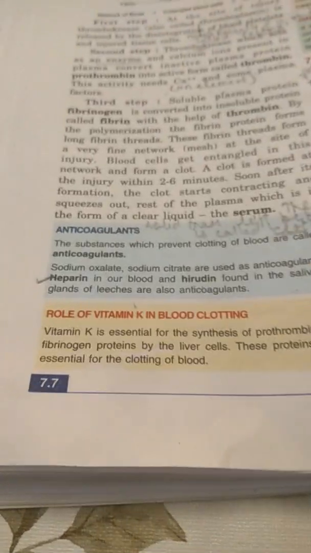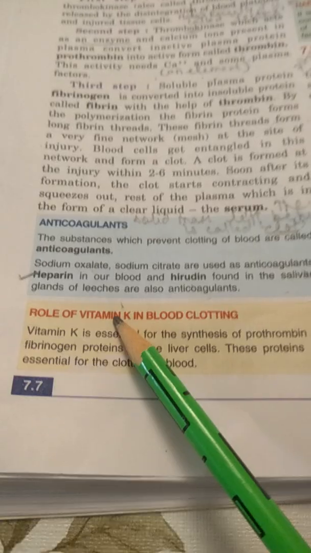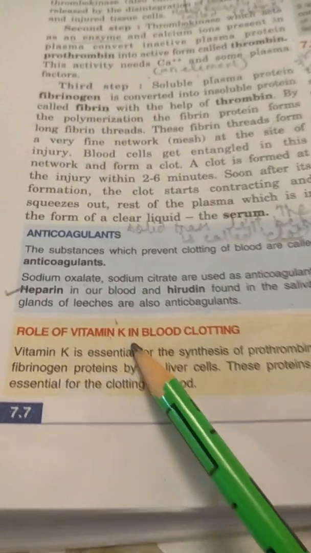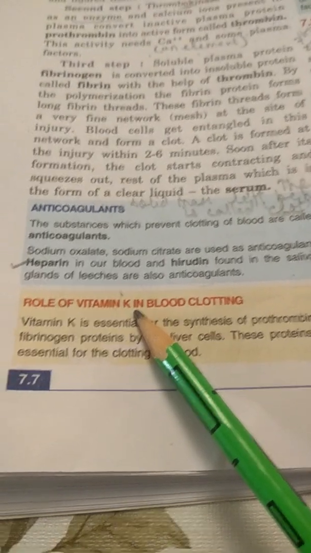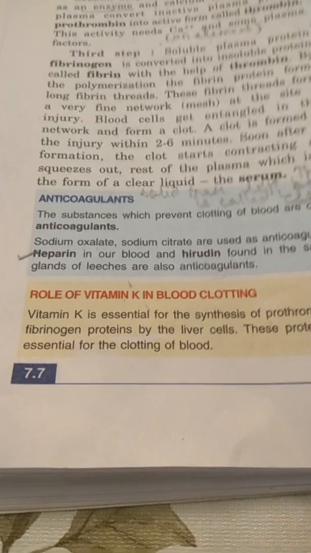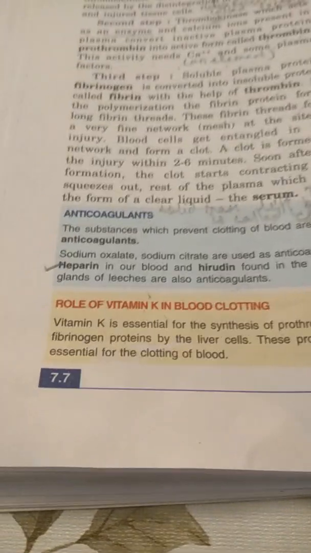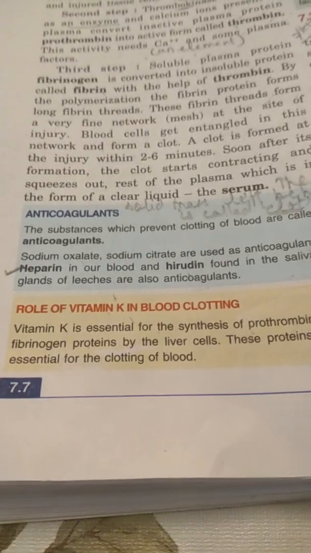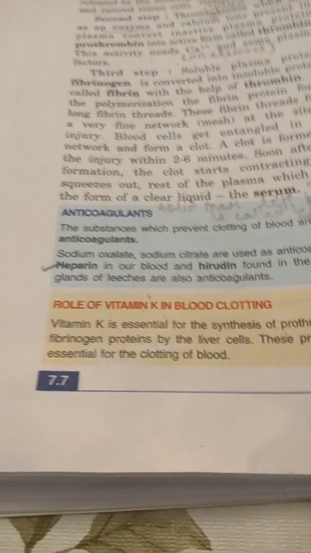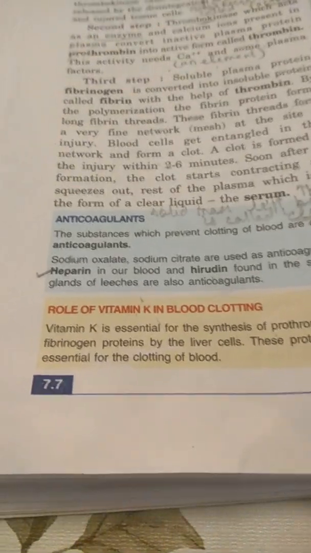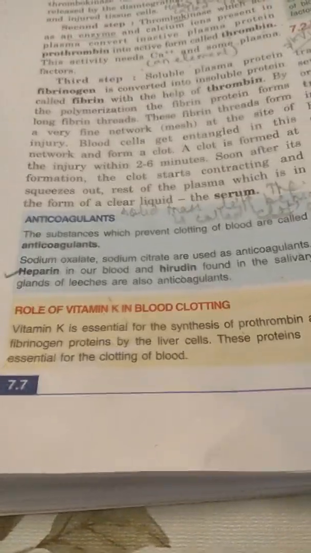Now, the whole process of blood clotting occurs in the presence of vitamin K. That is, the role of vitamin K is very important in blood clotting, because it is this vitamin which stimulates the liver cells to produce prothrombin and fibrinogen. And these are the factors which play an important role in the process of clotting.